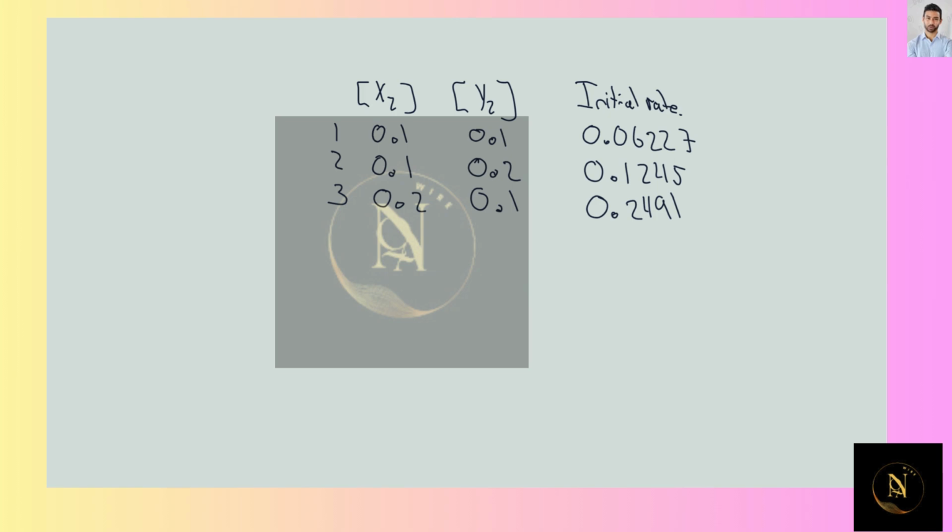Now let's see how I can assess that directly using the equations. Remember that the rate of a reaction is equal to the rate constant times the concentration of the reactants to the order of the reaction. Let's call the order of reaction for x2 A and the order for y2 B. We want to find the values for A and B. So what we're going to do is divide the rates of two different experiments. Let's say we do rate of experiment 1 and rate of experiment 2.